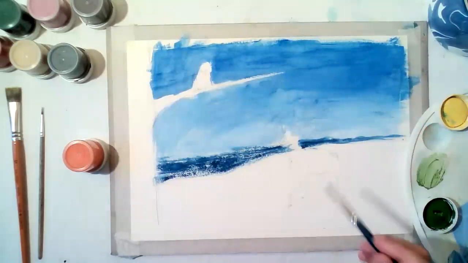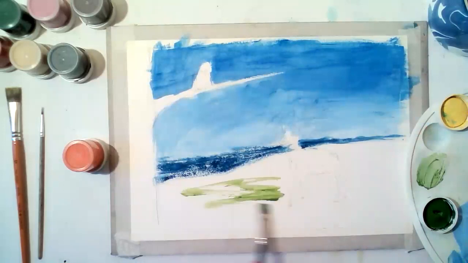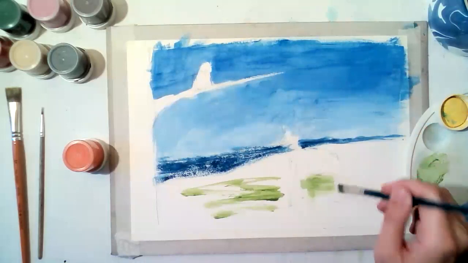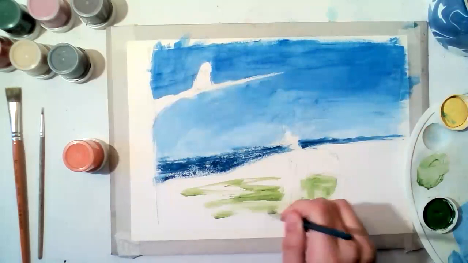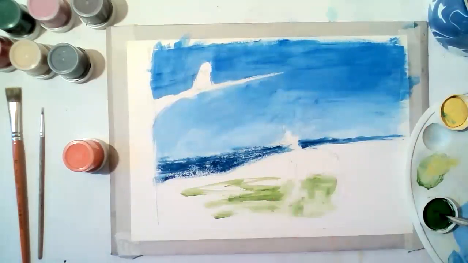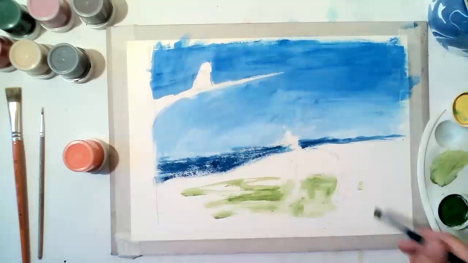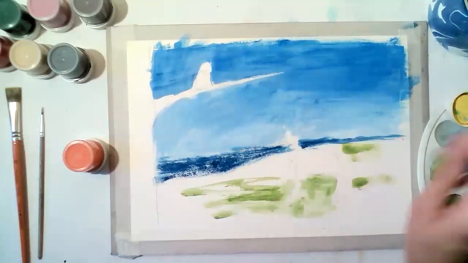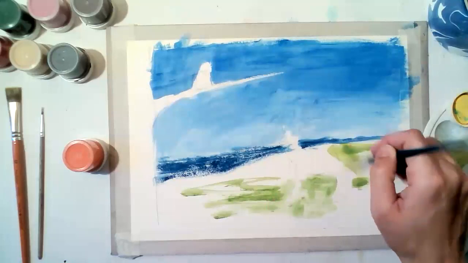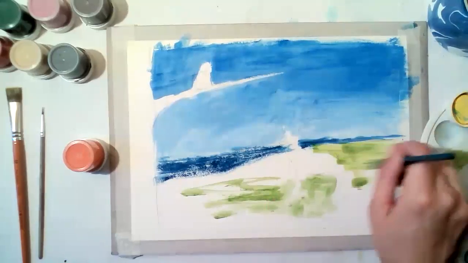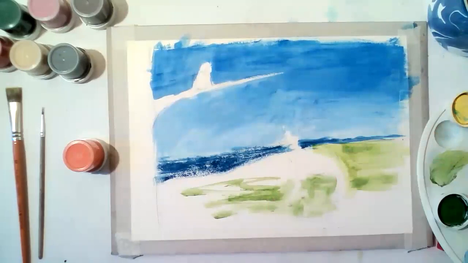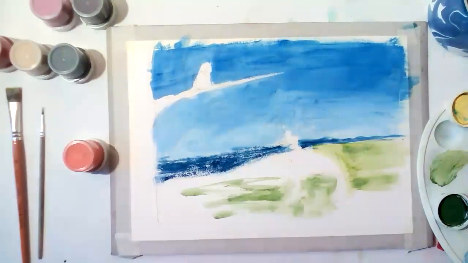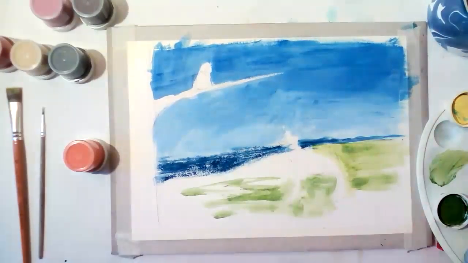Yeah, so I will try some green. My green from the box is kind of light. It doesn't even need a mix. Yeah, so to me it looks maybe a bit too light. I will take maybe a bit also the second green that is darker.